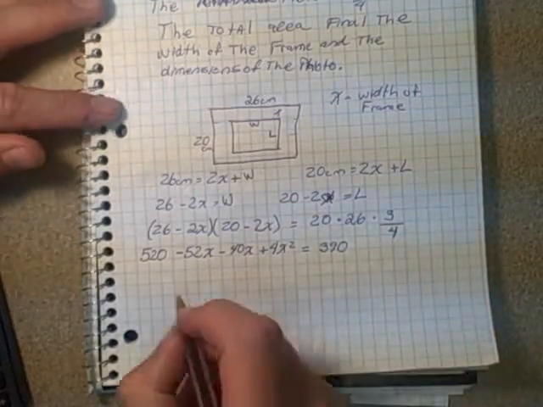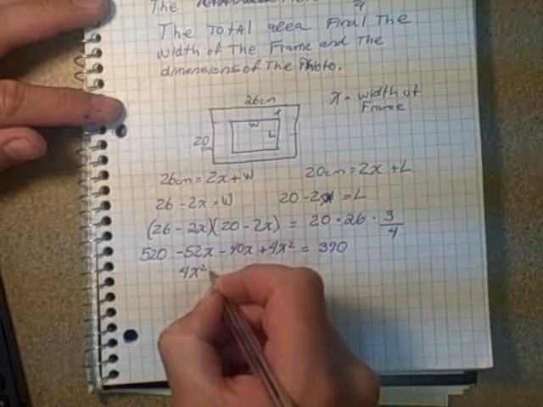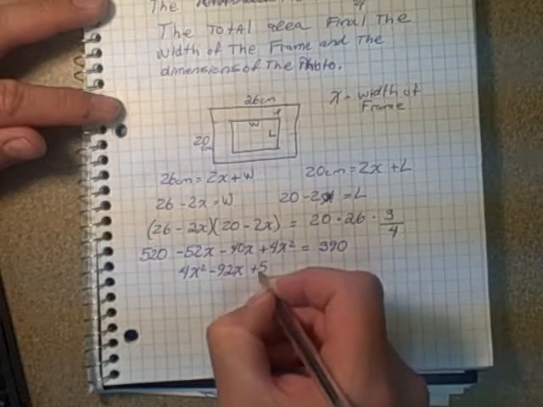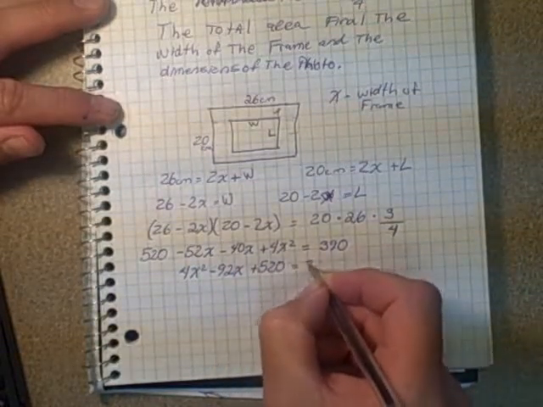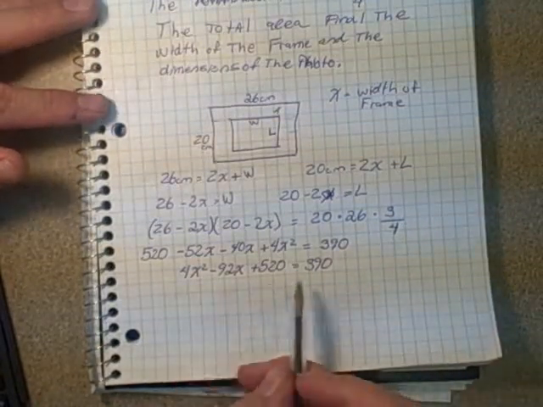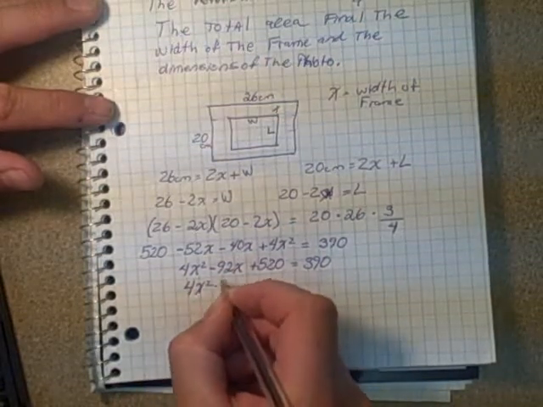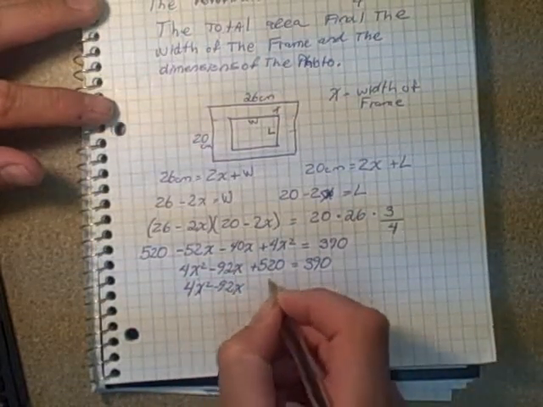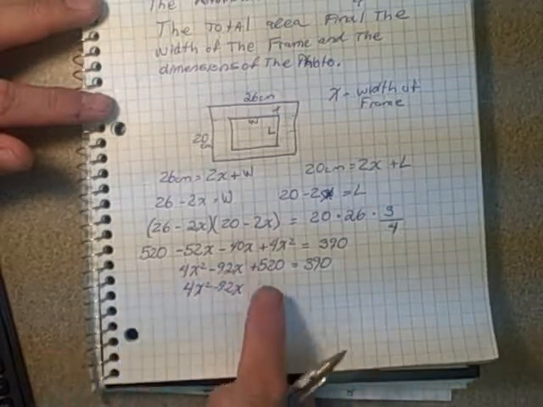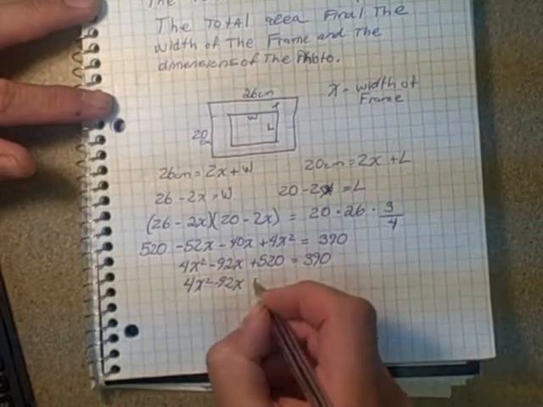So now we have 4x squared minus 92x plus 520 is equal to 390. So simply subtract 390 from both sides to get a quadratic equation. So subtract 390 from the 520 on this side here to get 130.